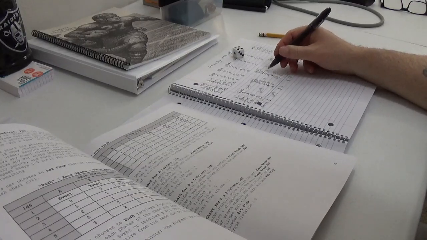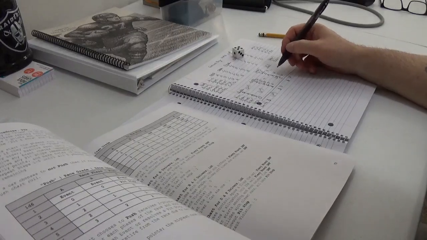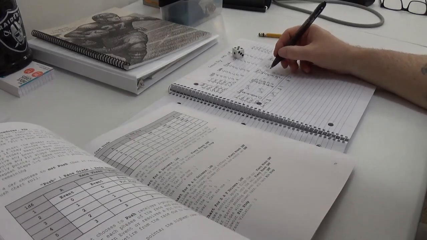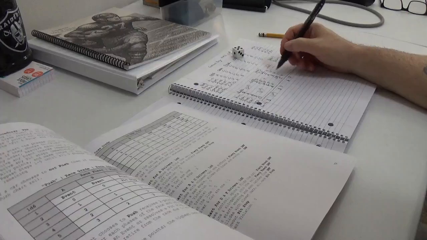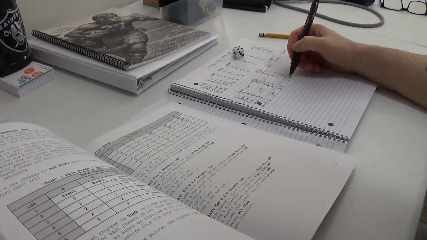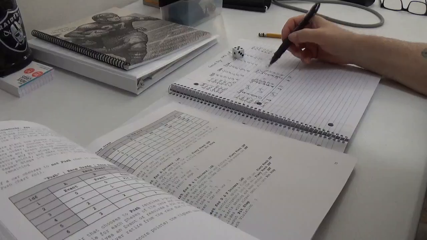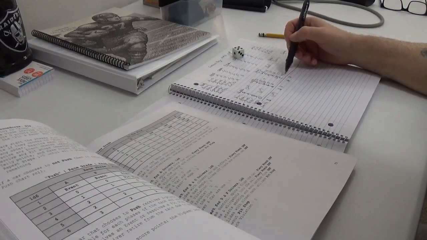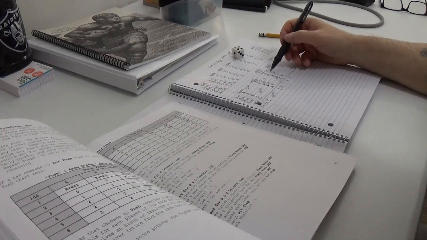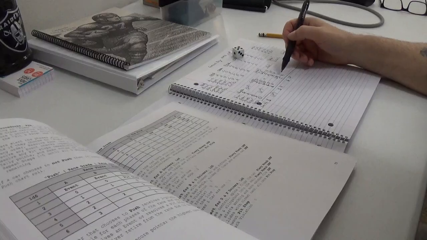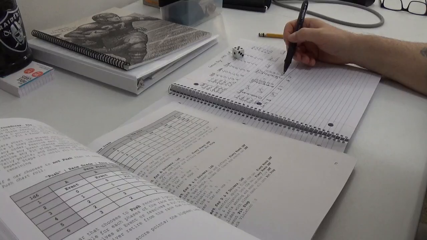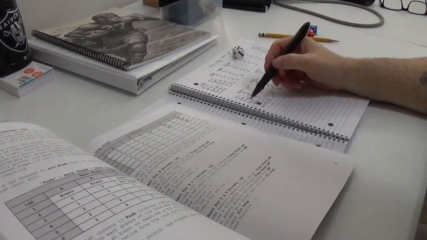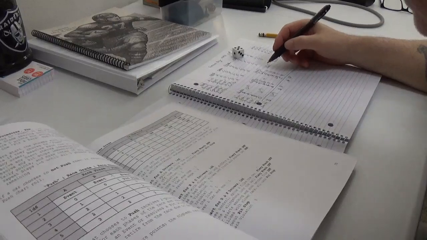Let's see here. 1, 2, 3, 4. Oh, wait, excuse me. 1, 2, 3, 4, 5. Right? 1, 2, 3, 4, 5, 6. I have 6. How could I only have 5? 1, 2, 3, 4, 5. Oh, 3. 1, 2, 3, 4. Where's 6? 1, 2, 3, 4, 5, 6. What the heck? What am I doing?